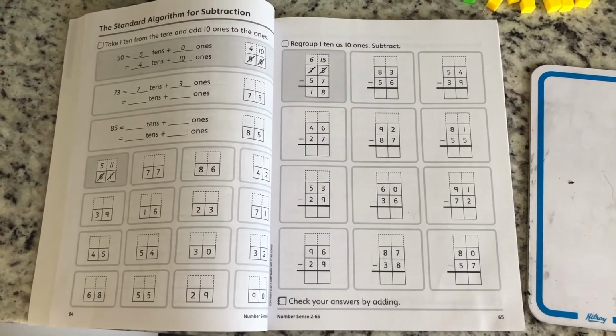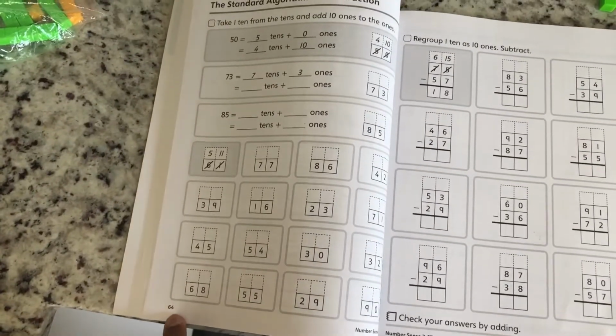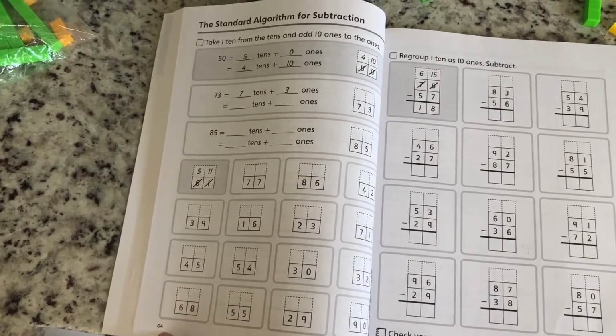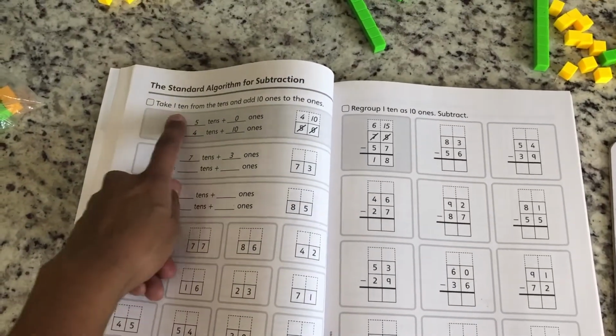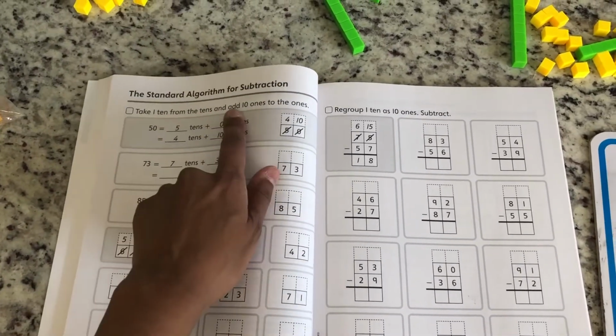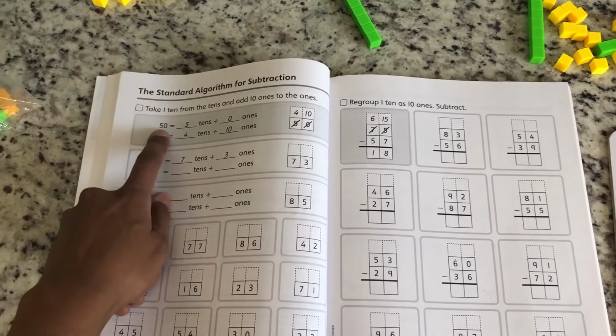Hello. I'm going to show you how to work through page 64 in your Jump Math 2.2 book. On this page, what we have to do is take 1 ten from the tens and then add 10 ones to the ones. So you can look at the example right here.